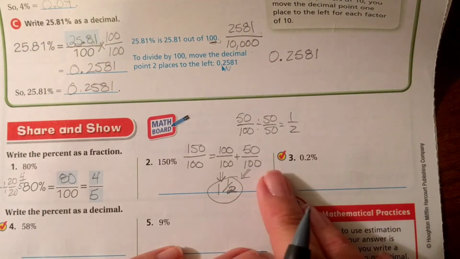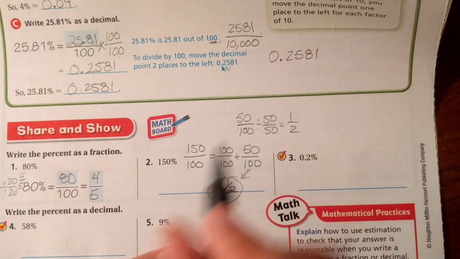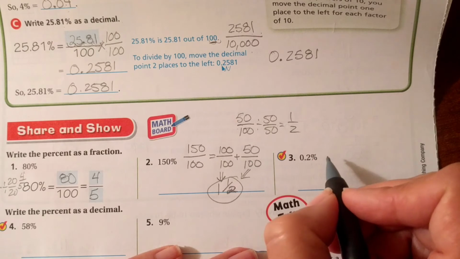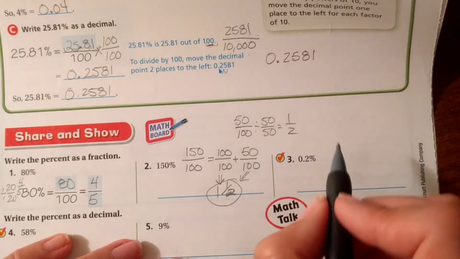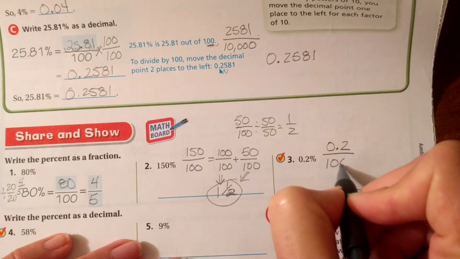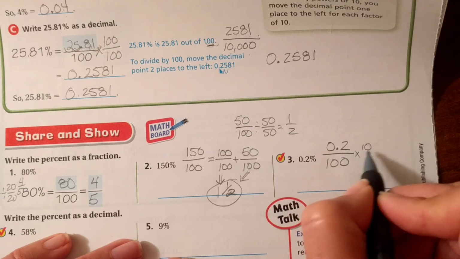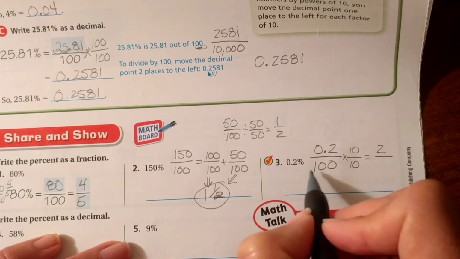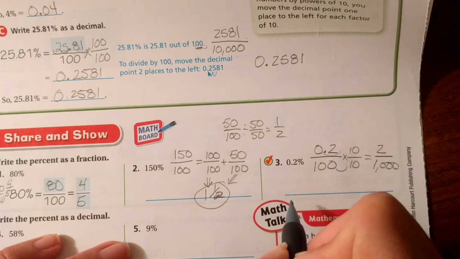All right, now 0.2%. In the initial problem, when we were making it into a fraction, we had to multiply by 10, which is what I was trying to do again up here. All right, so we go 0.2 over 100. I need to multiply by 10 over 10, which gives me 2 over 1,000, because I wanted to get that decimal out of there, but I had to do the same thing down here.